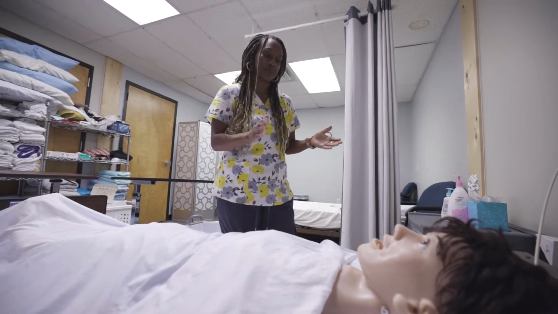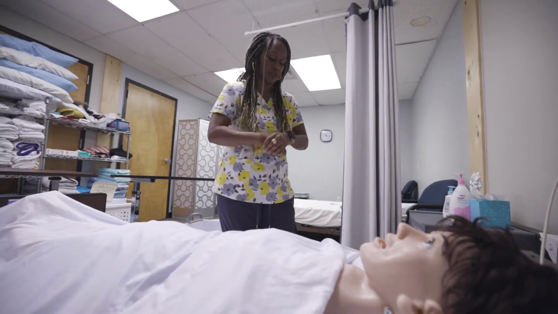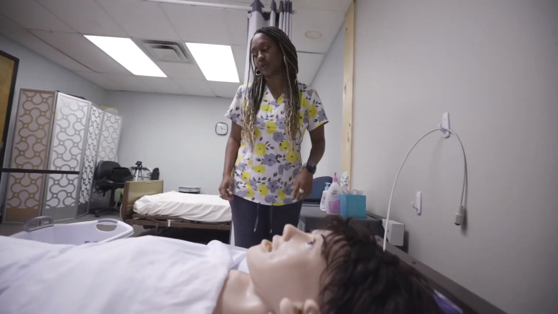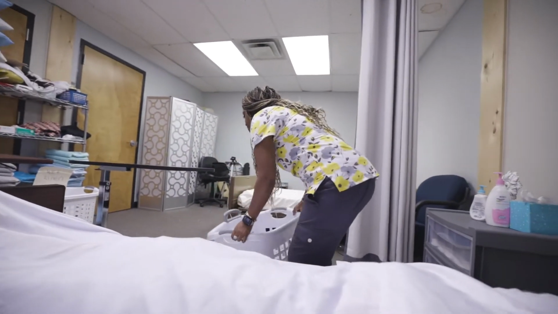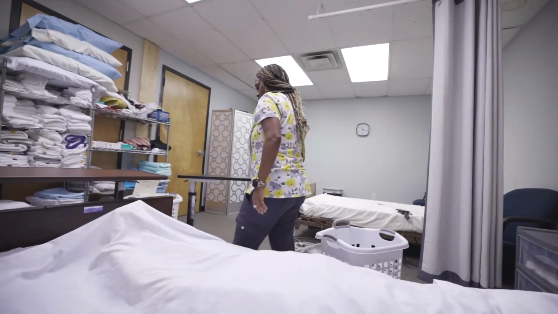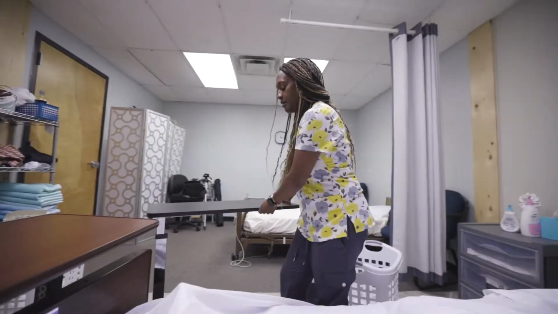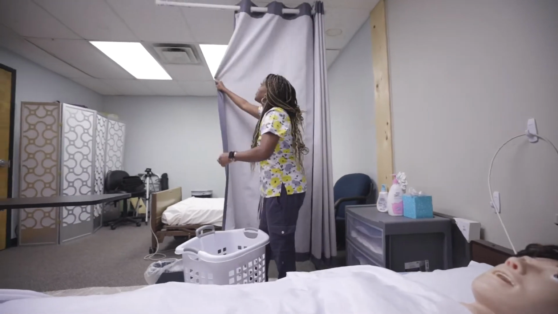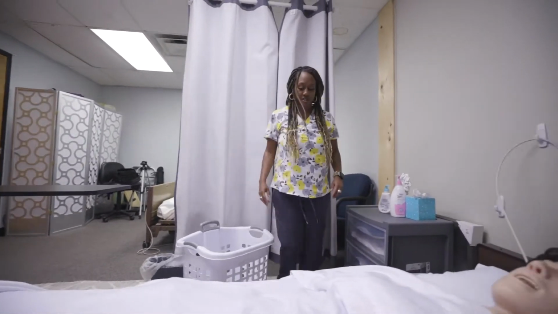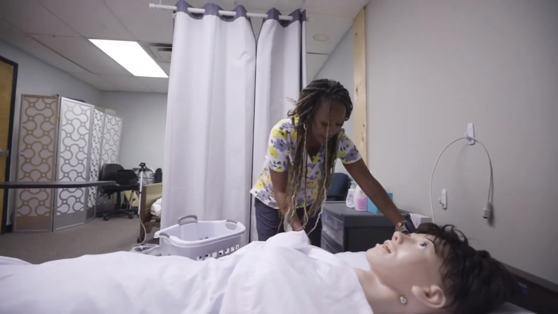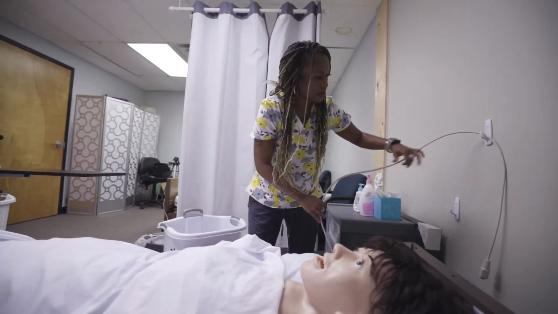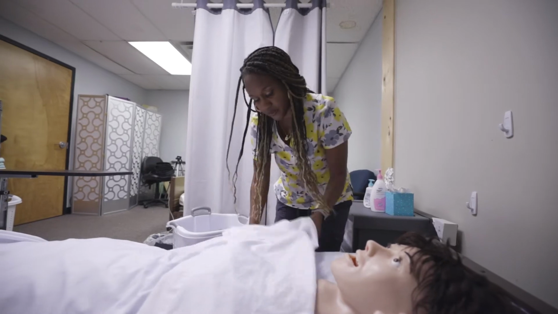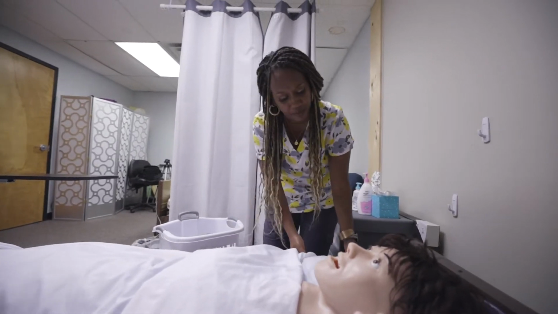I'm going to grab my supplies, but first I'm going to wash my hands right here, just simulating hand wash. And then I'm going to make sure my wheels are locked on both sides. All right. My curtain is closed for privacy. And let's just make sure, let's see where your call light's at. Okay, we've got it here, and for now, we're just going to leave it right next to you because I'm going to have to move you.